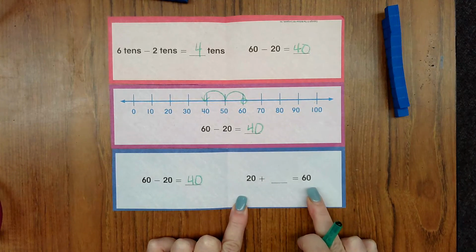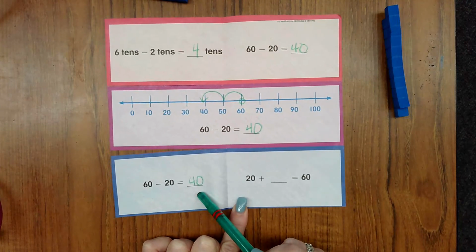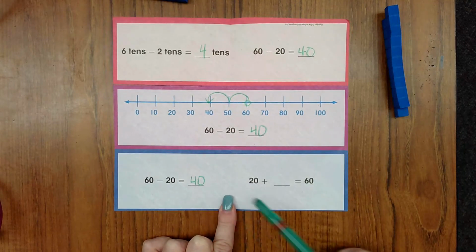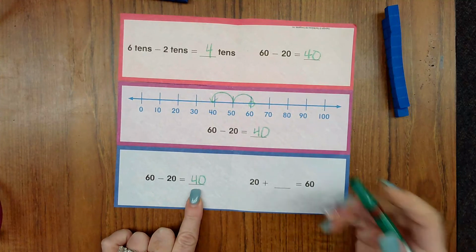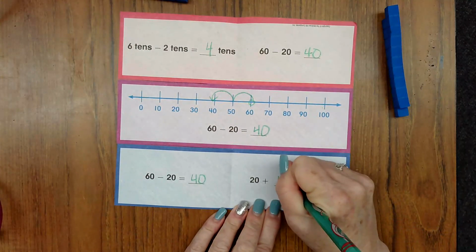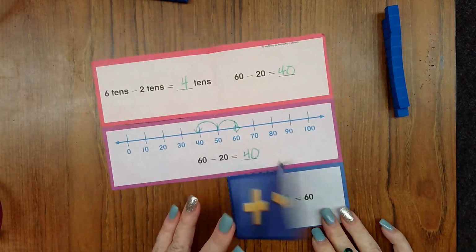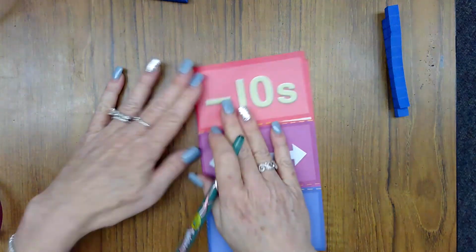It's just like our fact families. 60, 20, 40 is a fact family. They always live together in their little house. So 20 plus 40, we got to have 40, part of the family, equals 60. And there you have it. There's your little flip book for chapter 6.